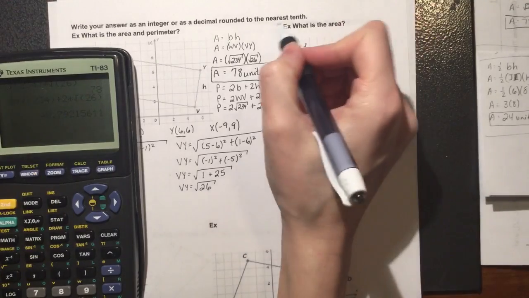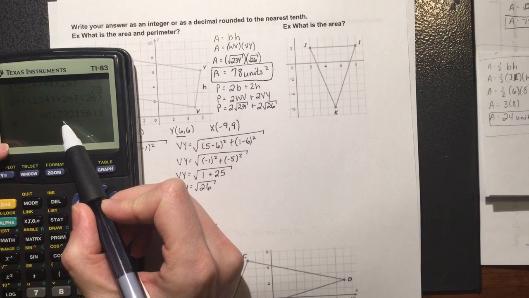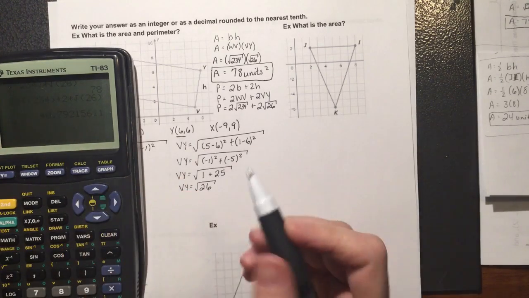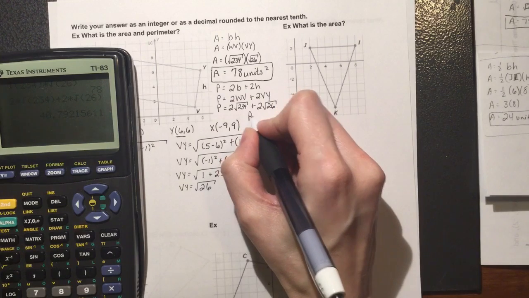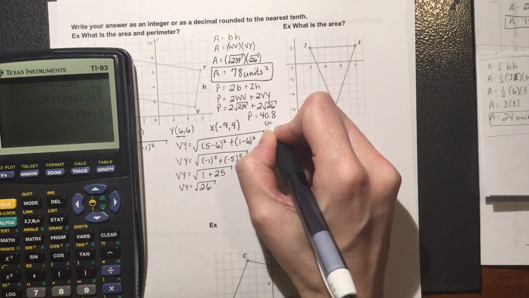And remember, it says round to the nearest tenth, and the tenths place is the 7, but the 9 is bigger than 5, so the 7 rounds up to an 8. So perimeter is going to be 40.8 units.